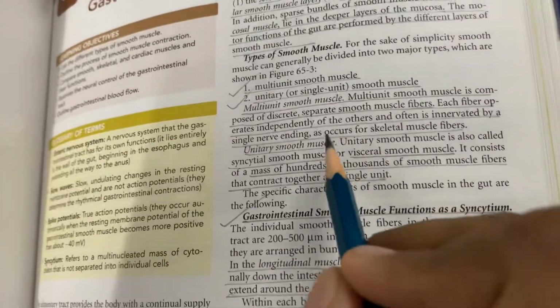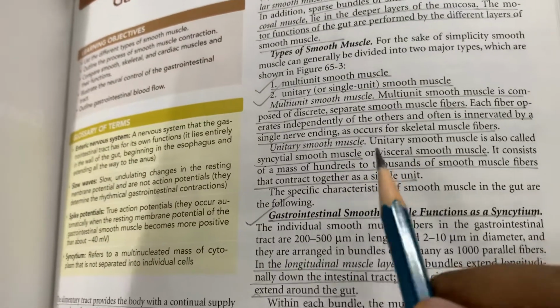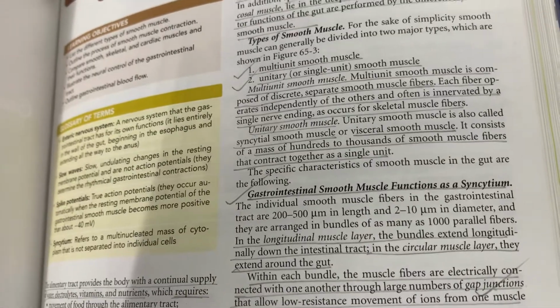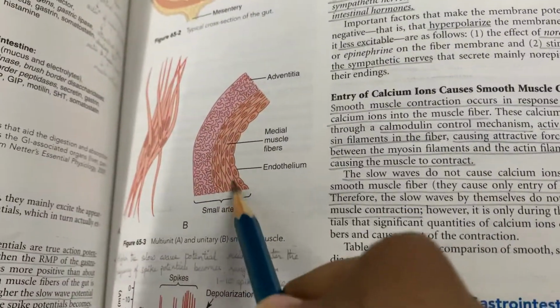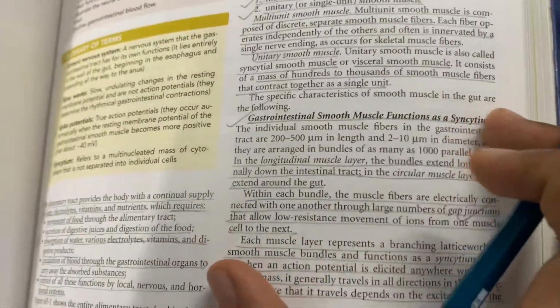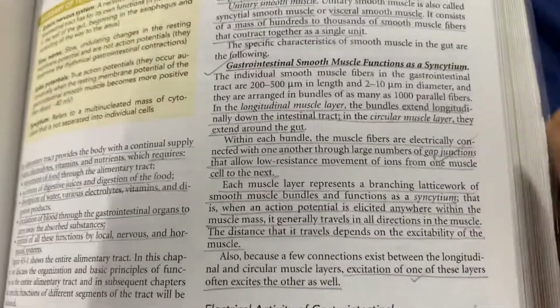Okay, whereas unitary smooth muscles are also called syncytial smooth muscles. They are a mass of hundreds to thousands of smooth muscle fibers. They contract together as a single unit. So you can see here. Okay, and so the gastrointestinal smooth muscle functions as a syncytium.